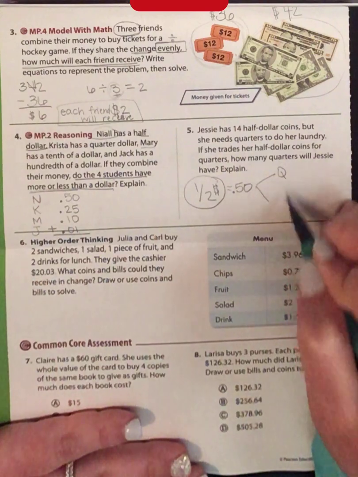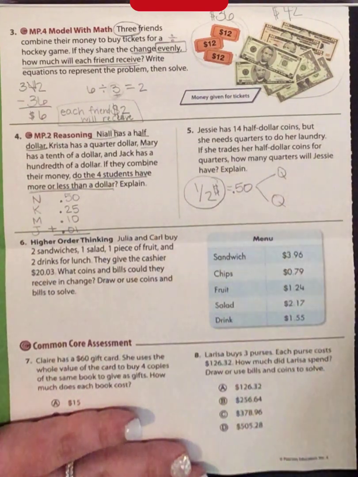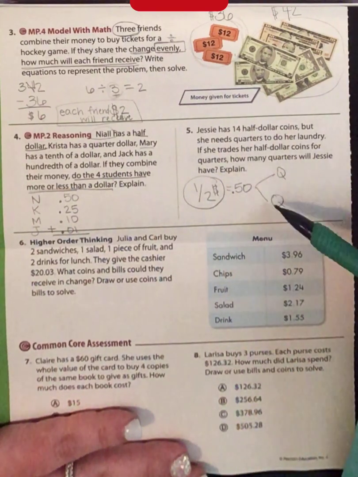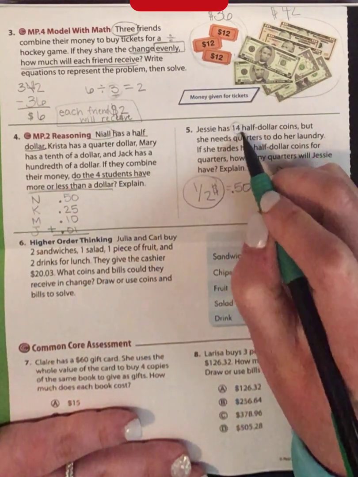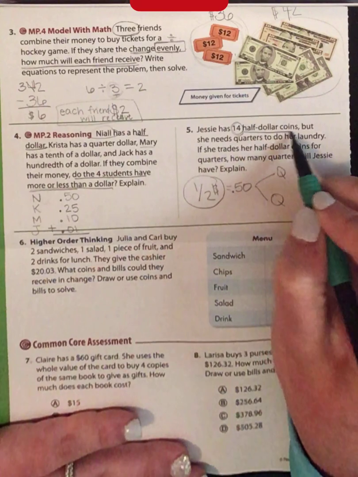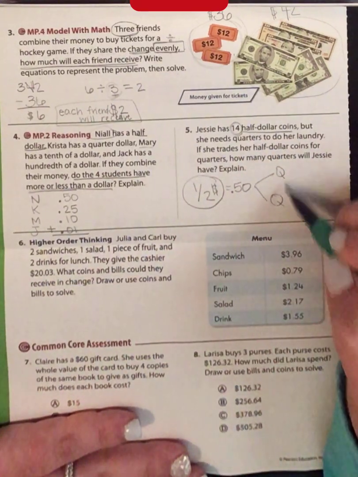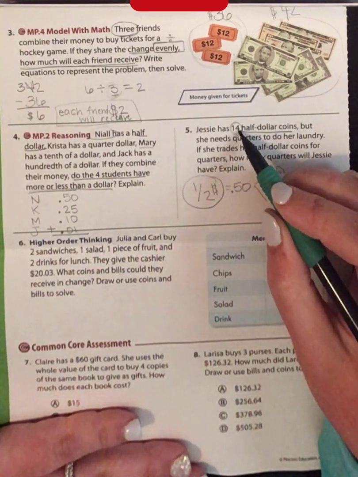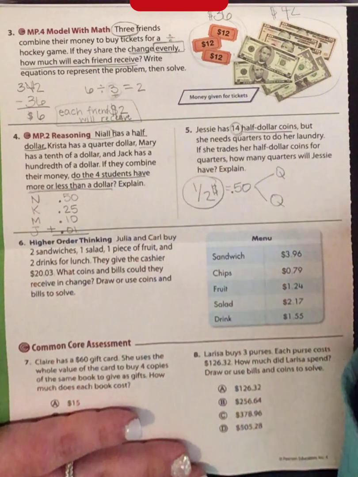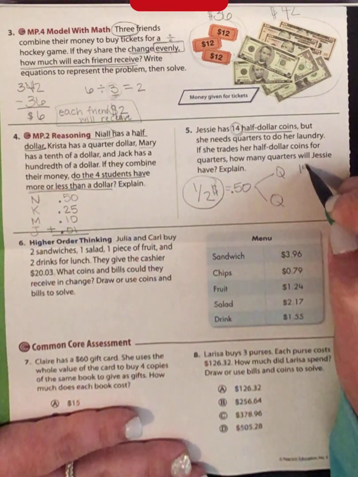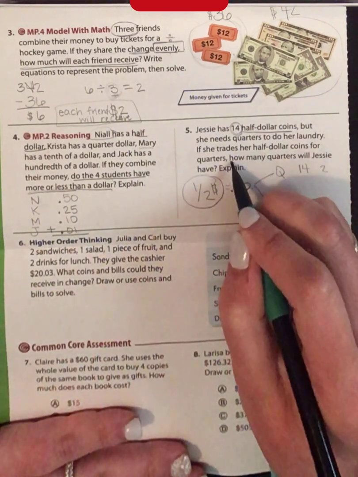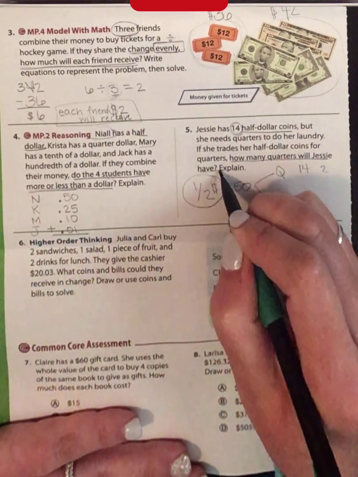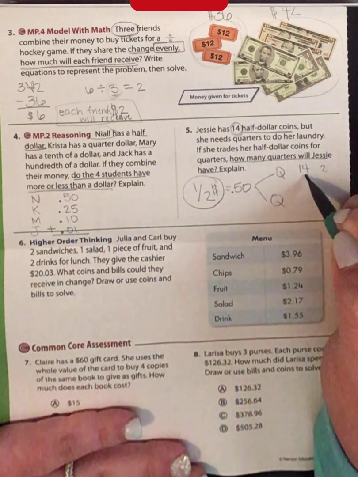Hope you're saying 2 quarters are equal to a half dollar. So if she has 14 half dollars and there's 2 quarters in each half dollar, what are you going to do with 14 and 2 to get your answer for how many quarters will Jessie have? Something you're going to do here.